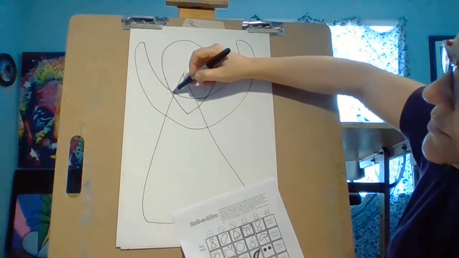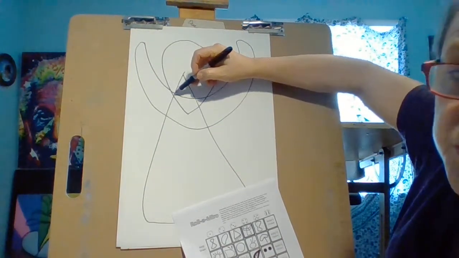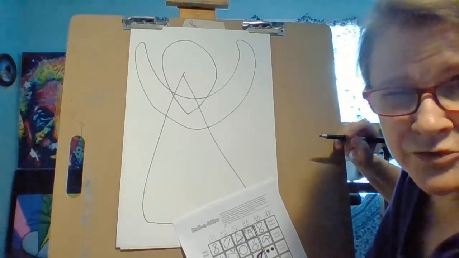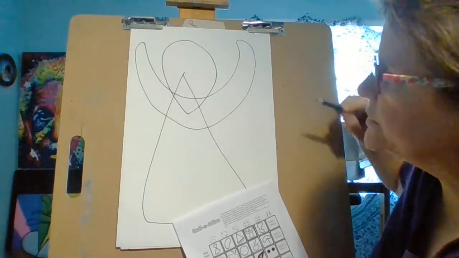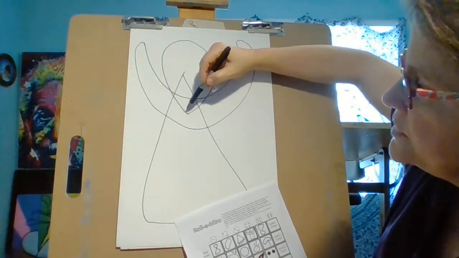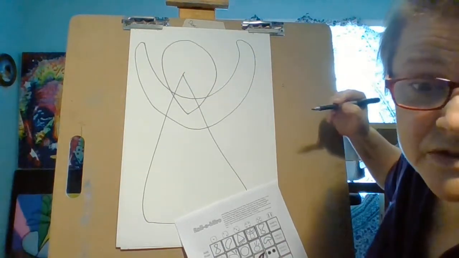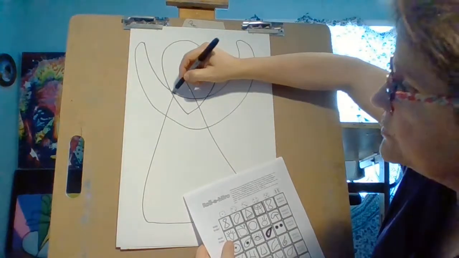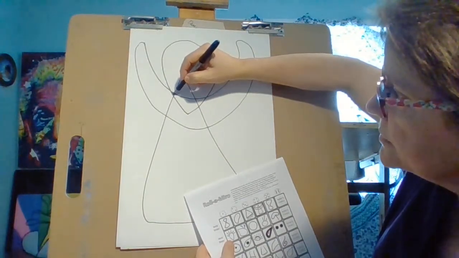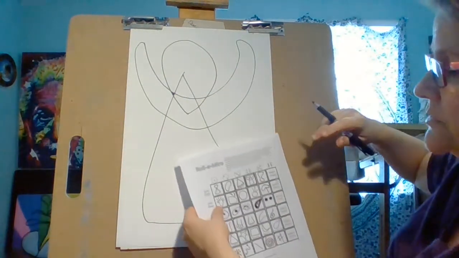Now this shape is a little bit problematic because it's so small, and we want to try and avoid those. So if I were doing this in pencil, I would probably erase that a little bit and just make it a little bigger. But I'm not going to do that because it's not that big of a deal. I'm going to actually just color that in. And sometimes you can do that and it won't make a difference.